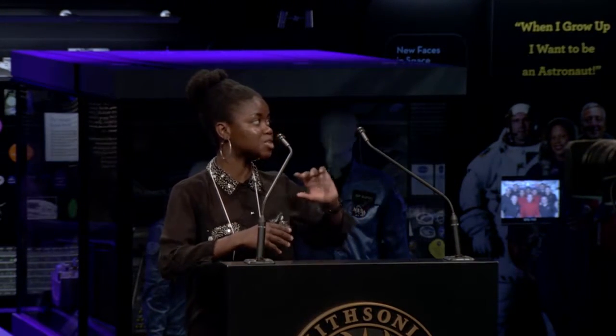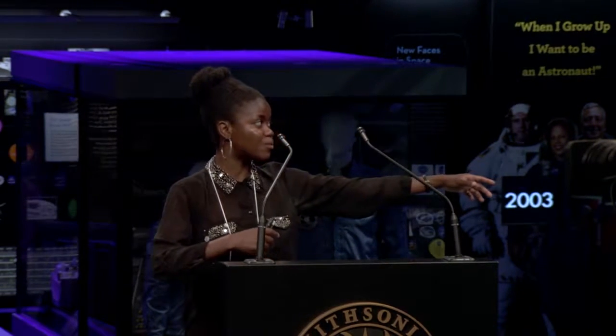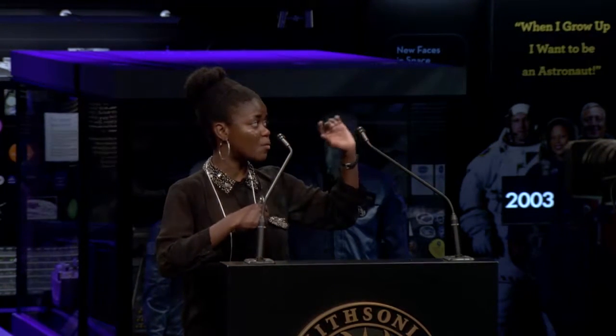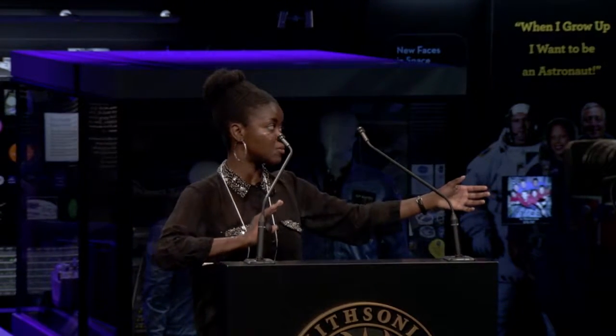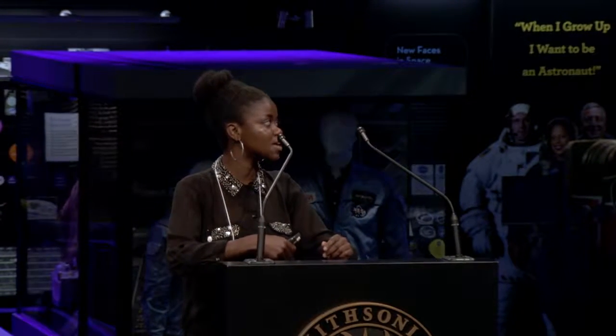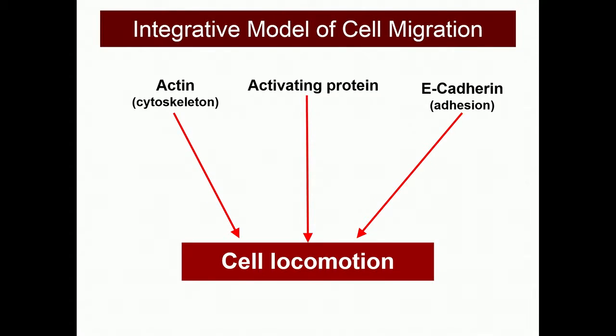So actin is a protein that is in the cytoskeleton of a cell, and when it grows, this allows the cell to reach forward, and when it contracts at the tail end of the cell, it allows it to move forward. And E-cadherin is the protein that allows the cell to adhere to other cells and stick and stabilize itself while it migrates.